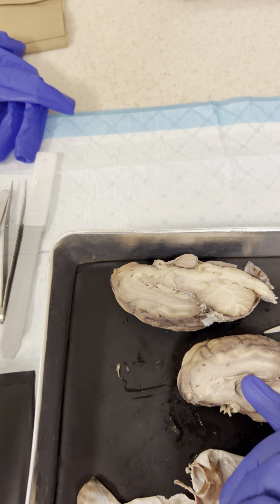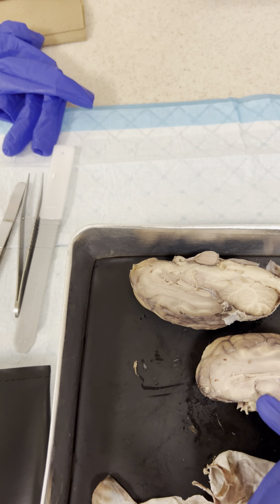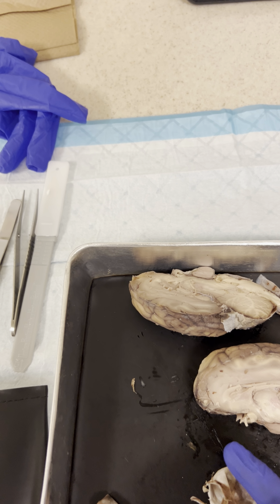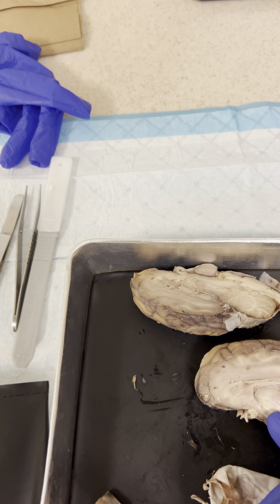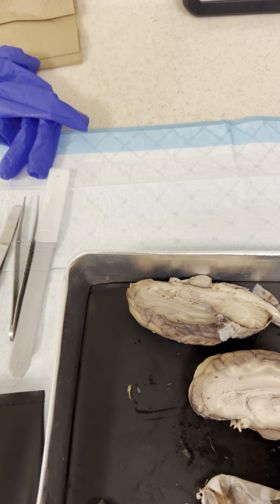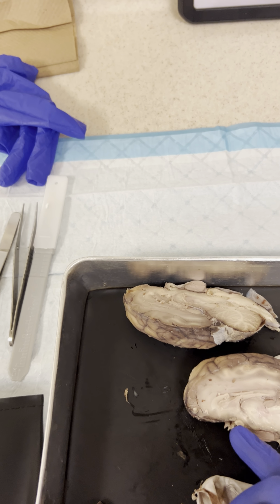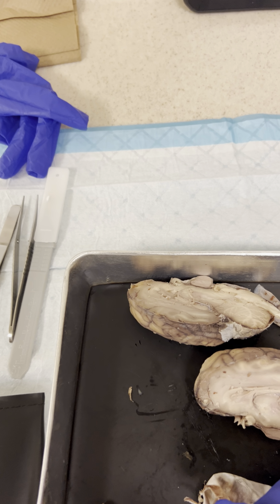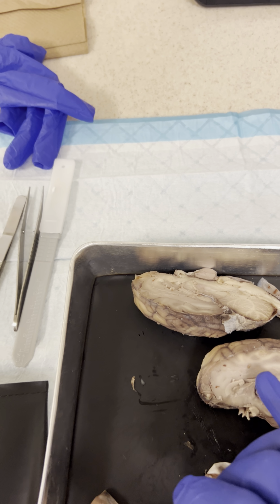Actually, I'm wrong. Below the corpus callosum, you have the thalamus, and then the hypothalamus is up under that. The lateral ventricle is the whole section, including the corpus callosum, the thalamus, and the hypothalamus. It encases that.